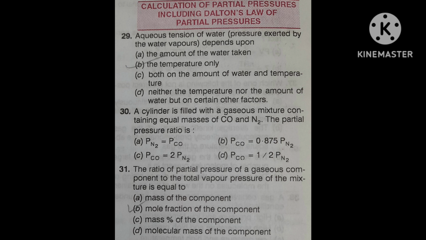Its correct answer is mole fraction of the component. You know the formula: partial pressure of a gaseous component in a mixture is equal to the mole fraction of the component into the pressure of the mixture. Mole fraction means, suppose gas A is there, the pressure of gas A divided by total pressure, into total pressure. That is the partial pressure of gas A.